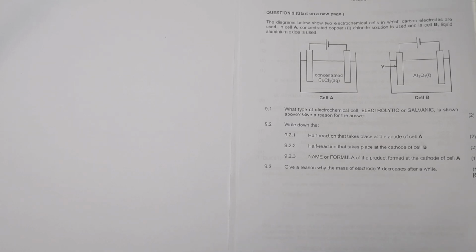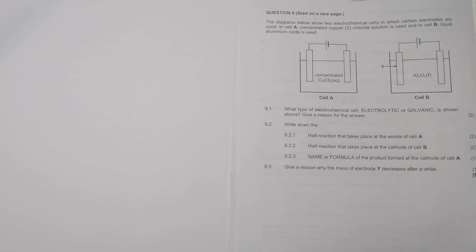All right, now let's get to the first question. They say, what type of electrochemical cell, electrolytic or galvanic, is shown above? Give a reason for the answer. Okay, so we know it's going to be an electrolytic cell. All right, but why is that?